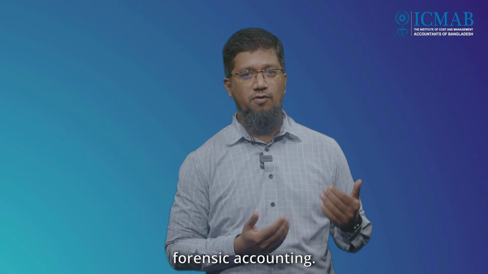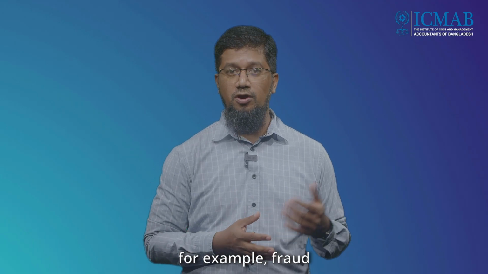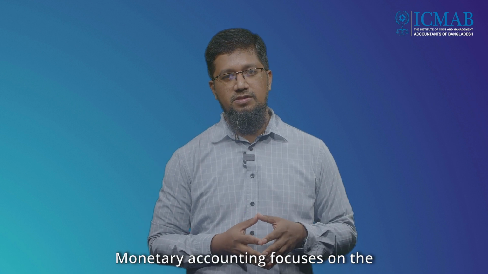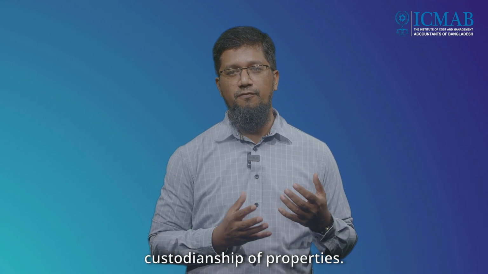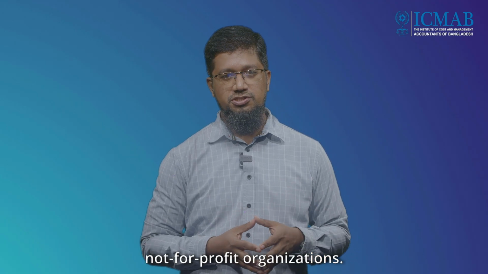Another accounting is forensic accounting. This branch focuses on legal affairs, for example, fraud investigation, legal cases, dispute resolutions, etc. Fiduciary accounting. This focuses on the administration and custodianship of properties. Non-profit accounting. This is accounting especially for not-for-profit organizations.